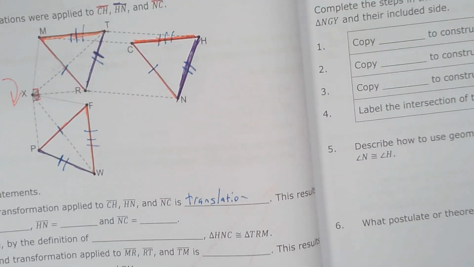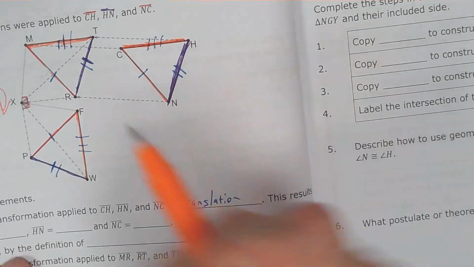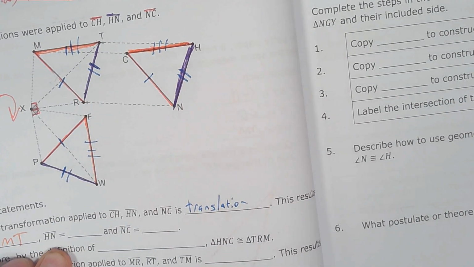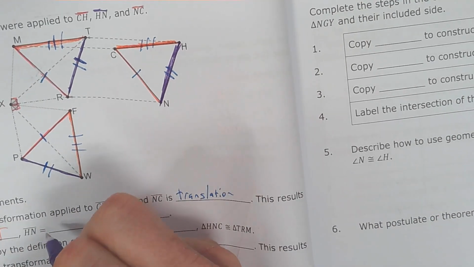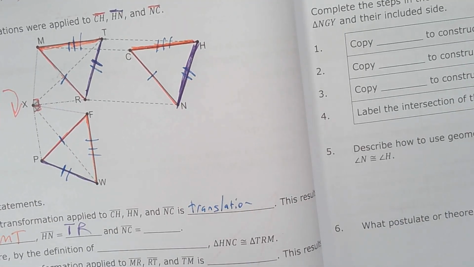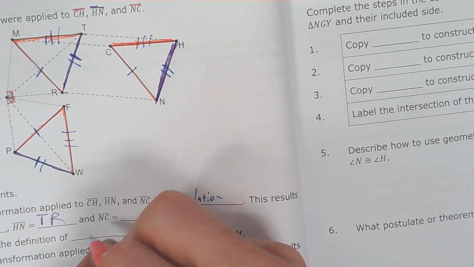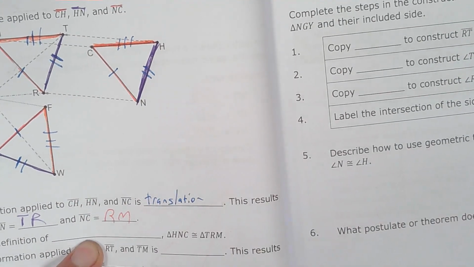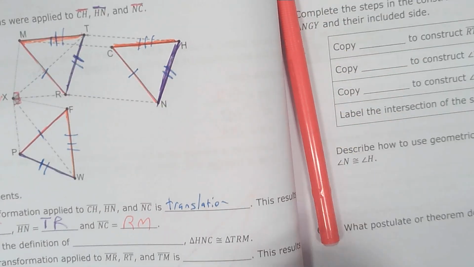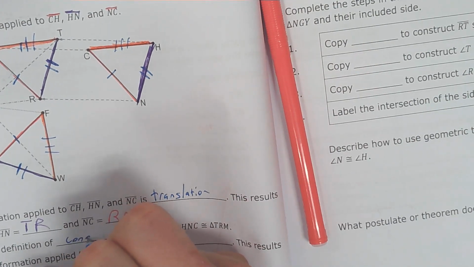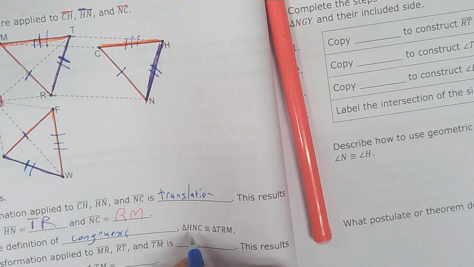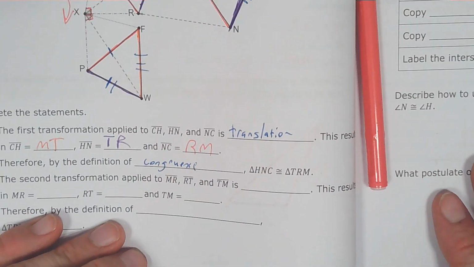This results in CH being congruent to MT, and HN being congruent to RT, or TR, if you want to be technical about it, and NC being congruent to RM. Therefore, just by the definition of congruence, the two triangles are congruent. So HNC is congruent to TRM.